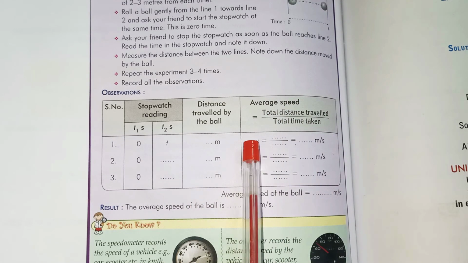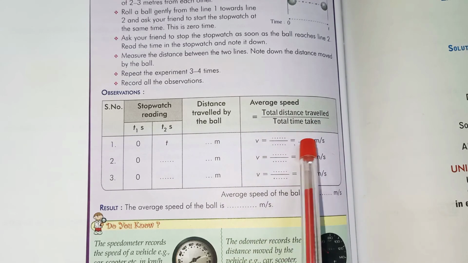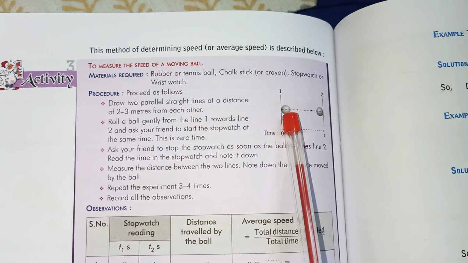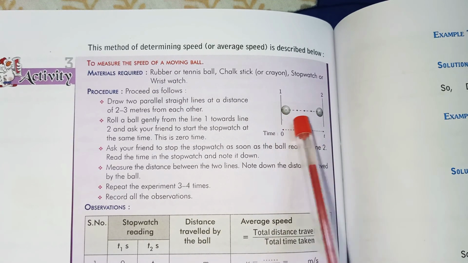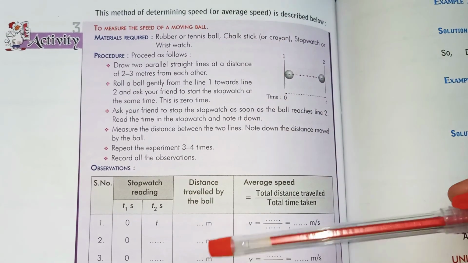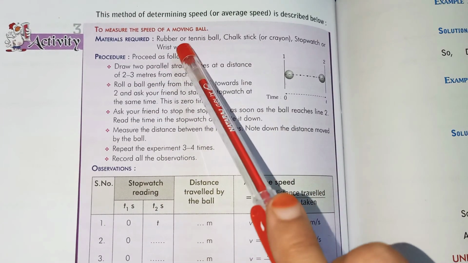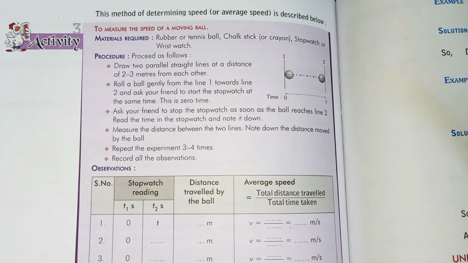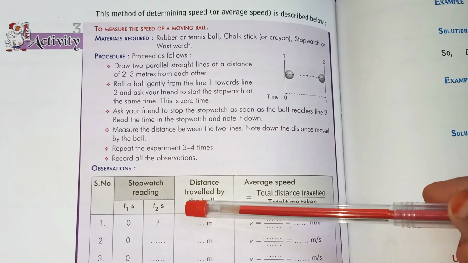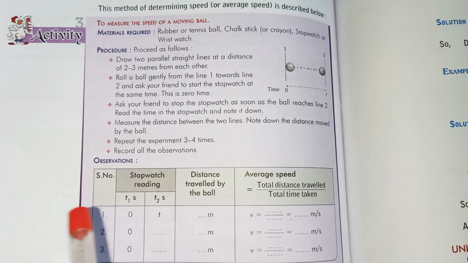This is the formula I have already given in the previous class. You have to put v, this small v is the symbol for the average speed, and here you have distance d divided by time taken t, so you have to mention that. Suppose the ball covers 2 meters in 2 minutes, then you have to mention it here. So this way you have to do this activity at your home. For this you just need one tennis ball or rubber ball, crayon or chalk, and a stopwatch or your normal watch. So follow the procedure, fill in this table, and do all the 3 activities in your copy.